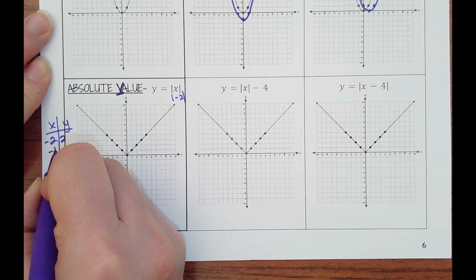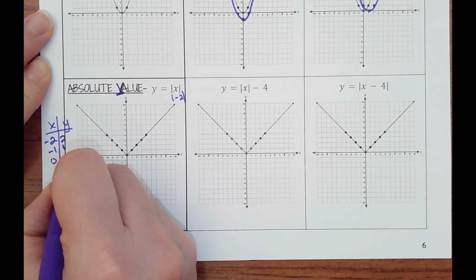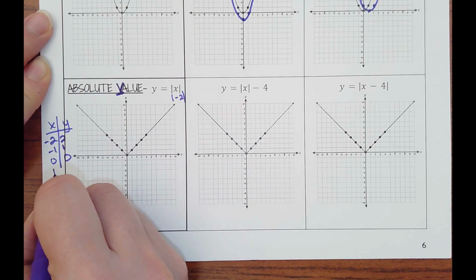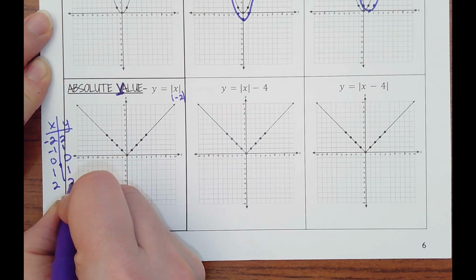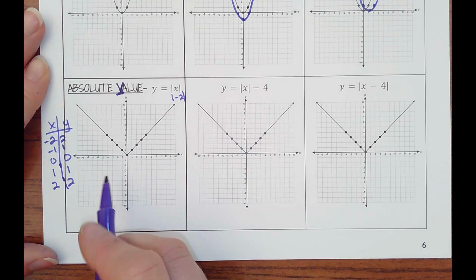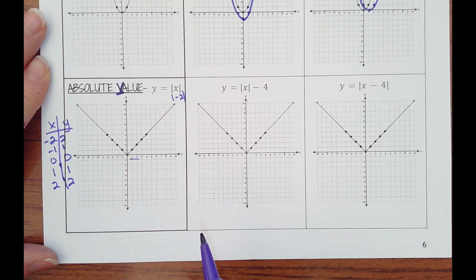If I plug in -1 and I take the absolute value, that puts me up 1. If I plug in 0, that's still just 0. If I plug in positive 1, the absolute value, that's 1. If I plug in 2, that's 2. So it has symmetry like the quadratic, but it comes to a sharp corner here instead of being rounded.